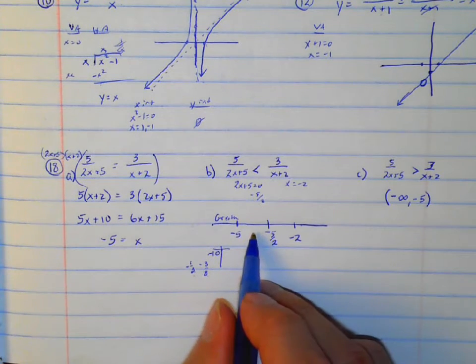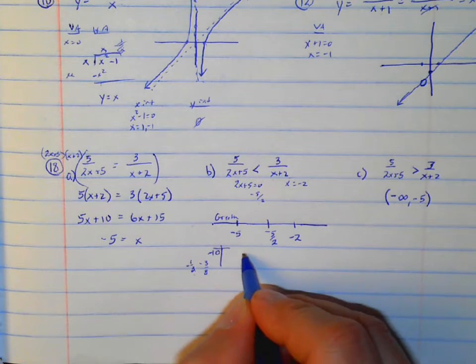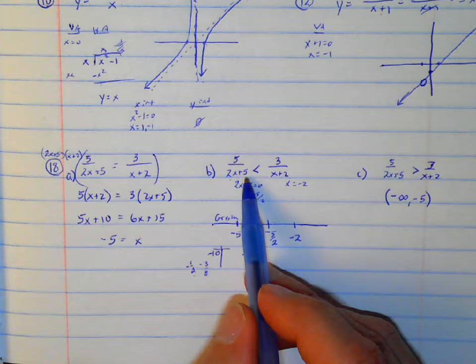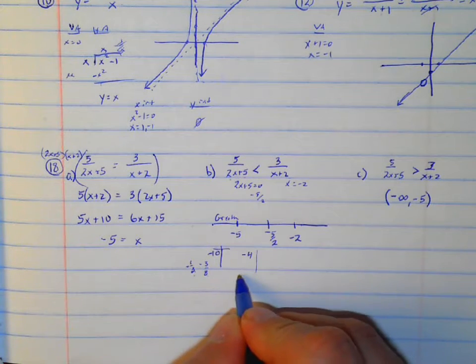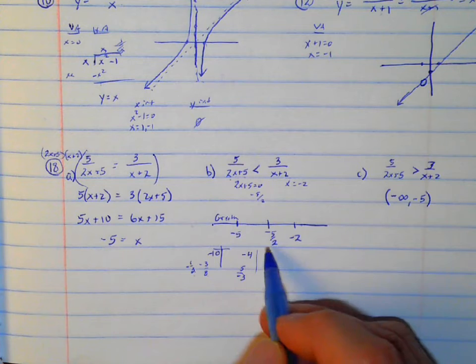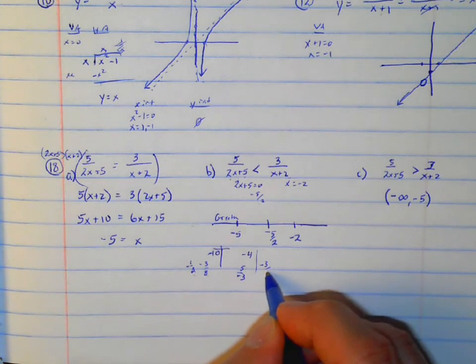Okay, it usually alternates, but let's just check and make sure. Take a number in between here, like negative 4. So 2 times negative 4 would be negative 8. Negative 8 plus 5 would be negative 3. And then this side, negative 4 plus 2 would be negative 2, so negative 3 over 2.